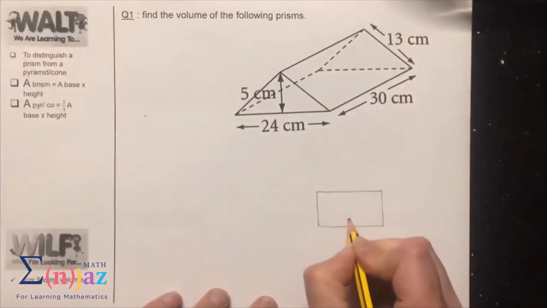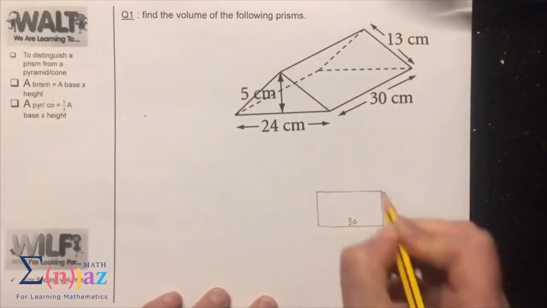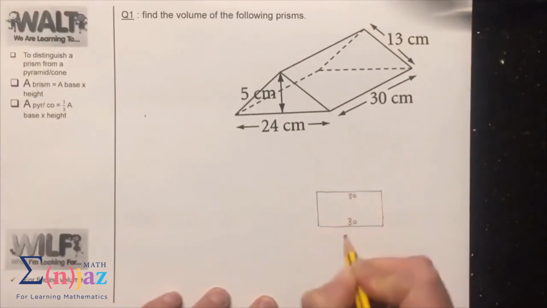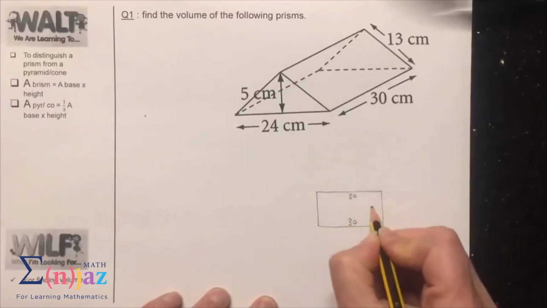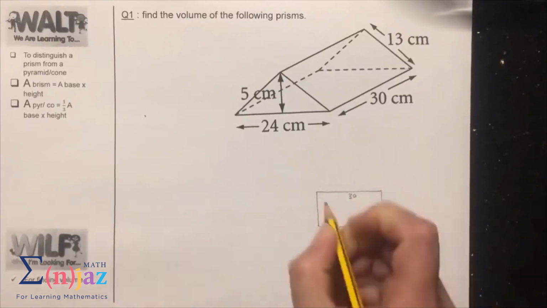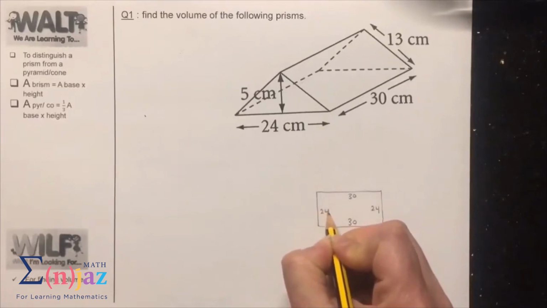So if this is 30, then this must be 30. Every two opposite sides are equal. If this is 24, then this must be 24.